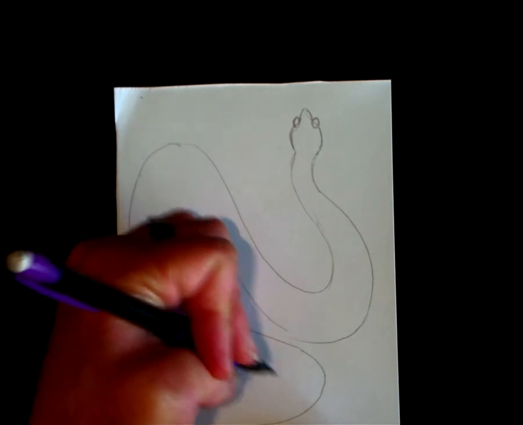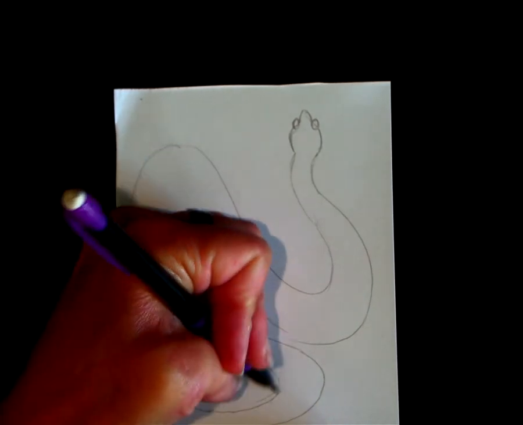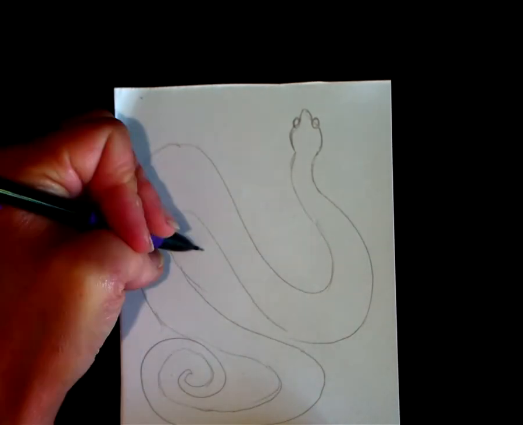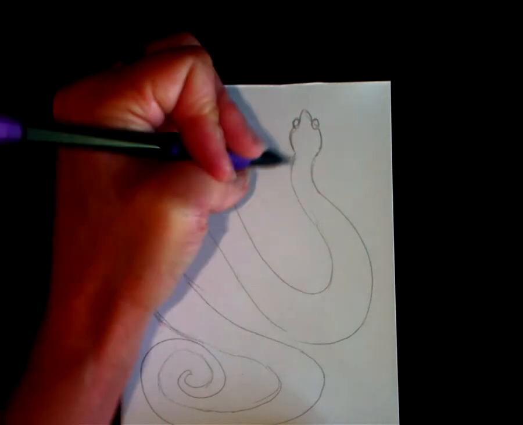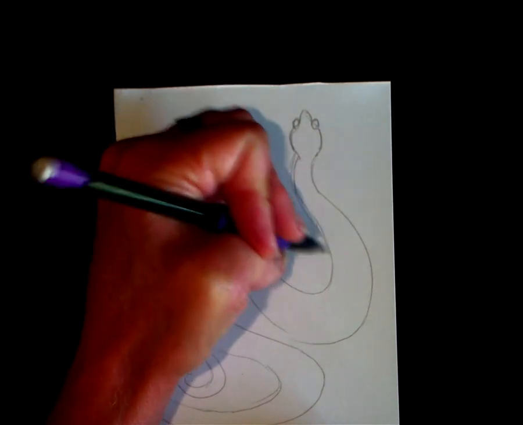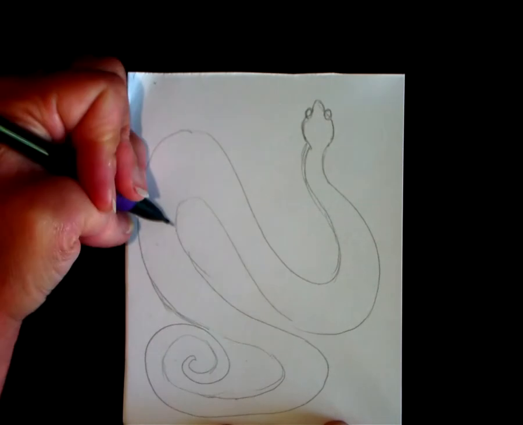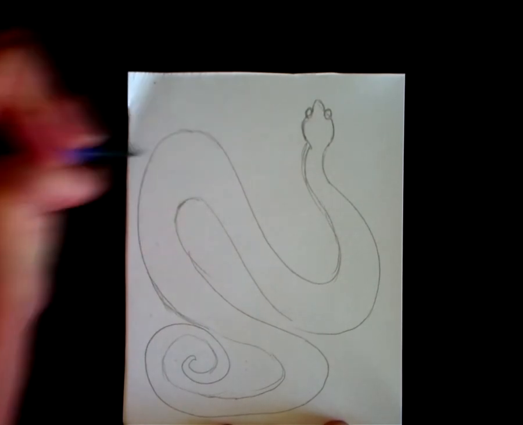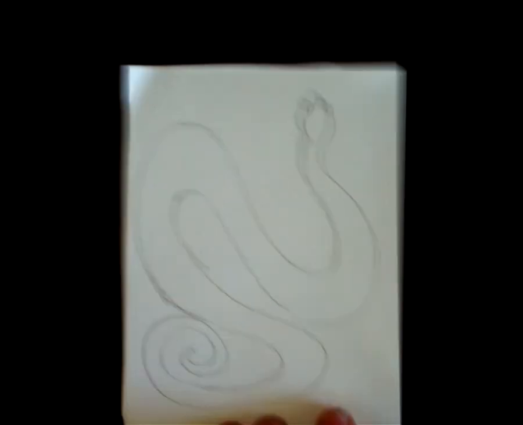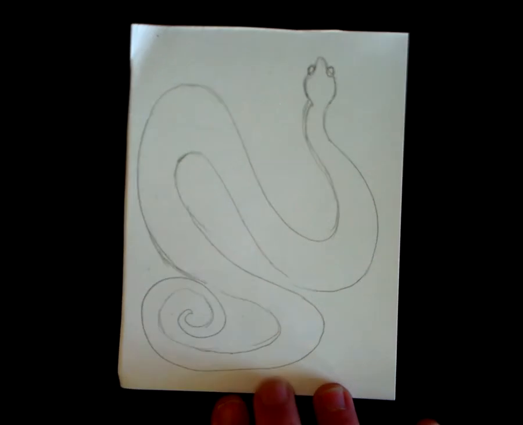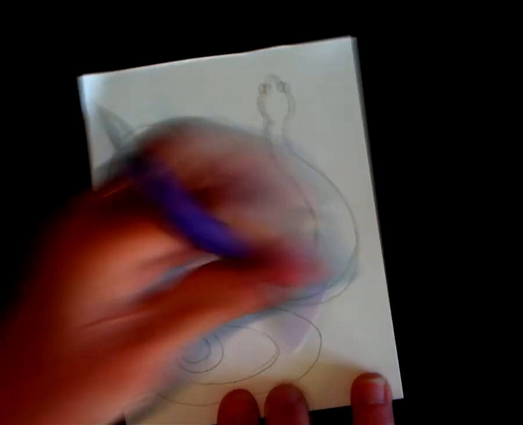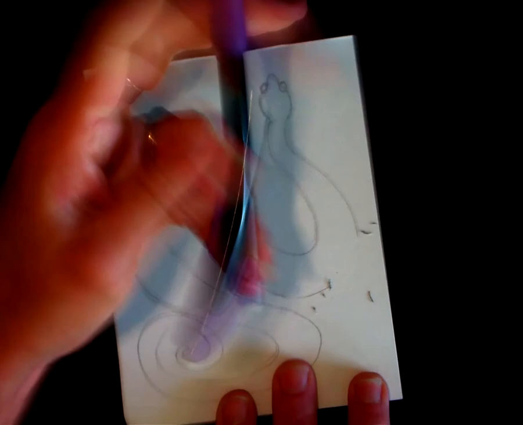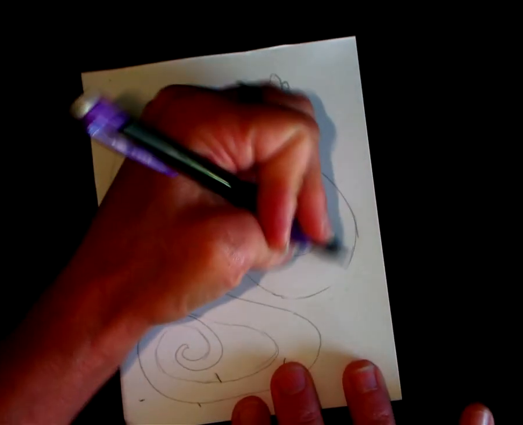And we are leaving some negative space, which is the space here that is left blank for right now. I'm just letting my guy swirl around. I'm not breaking the border, which means I'm not going off the edge. I'm containing him within the paper. And got a little fat right there, so I'm going to use my eraser, which comes in handy.